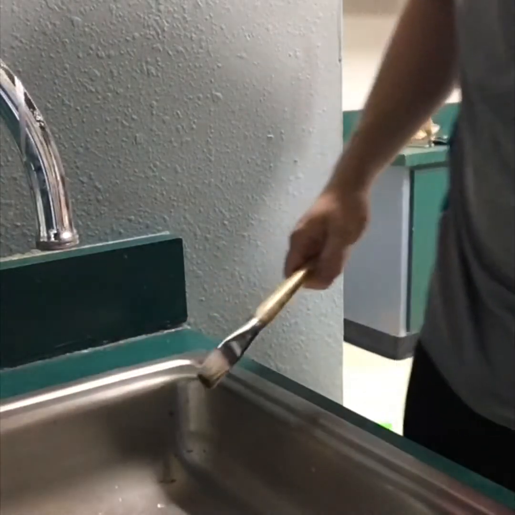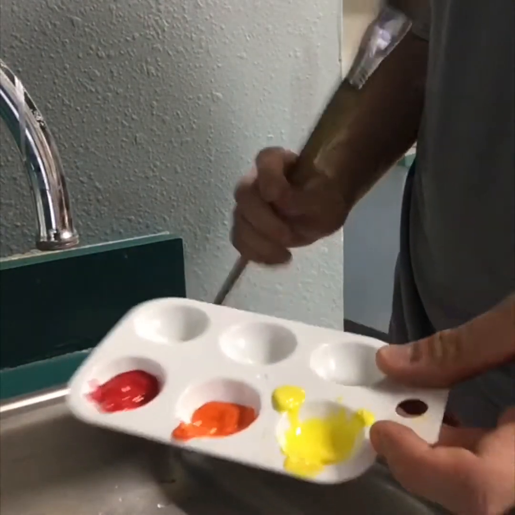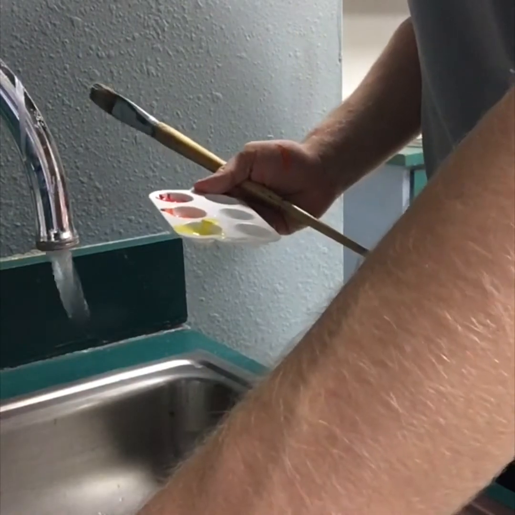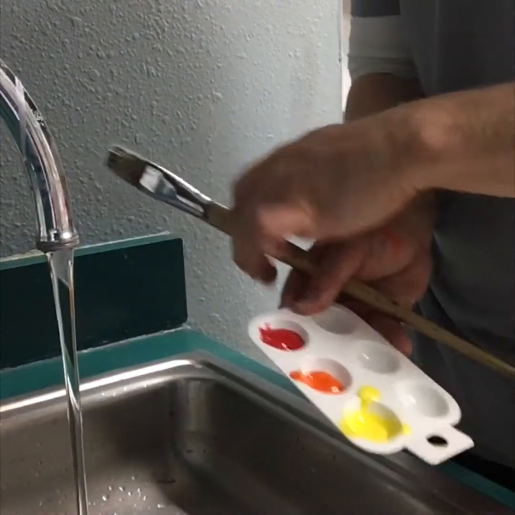So now it's time to clean out the paint tray, and there is plenty of paint in there. See, I told you you wouldn't need that much. I'm gonna turn the water on. Now I'm just turning it on low pressure. I don't need the high pressure, it's just low, otherwise you're gonna get wet.